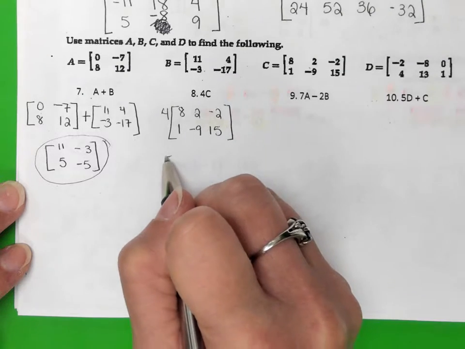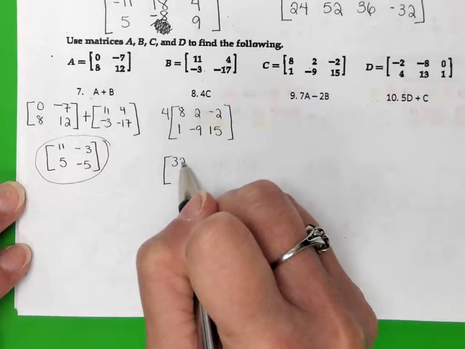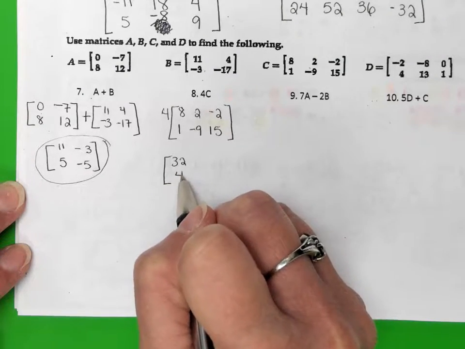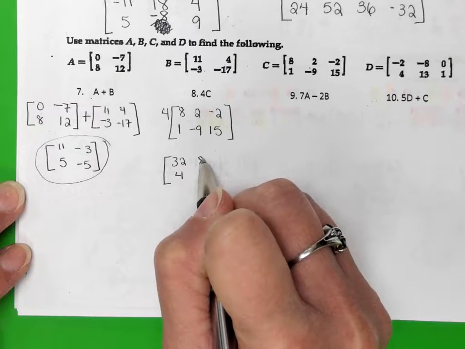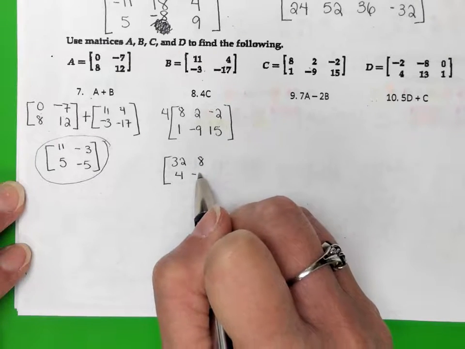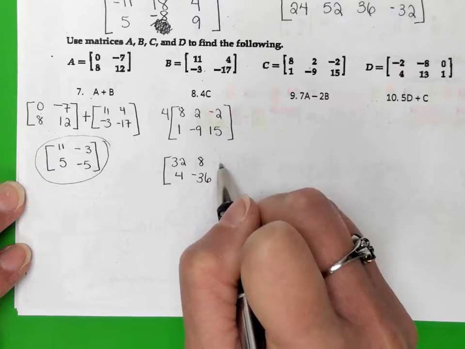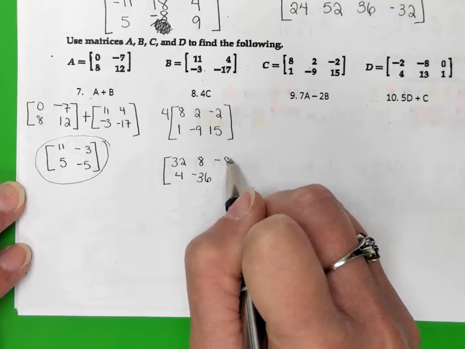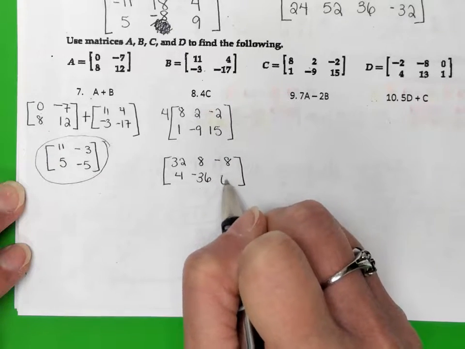Alright, what's 4 times 8? 32. What's 4 times 1? 4. What's 4 times 2? 8. What's 4 times negative 9? Negative 36. What's 4 times negative 2? Negative 8. What's 4 times 15? 60. There you go.